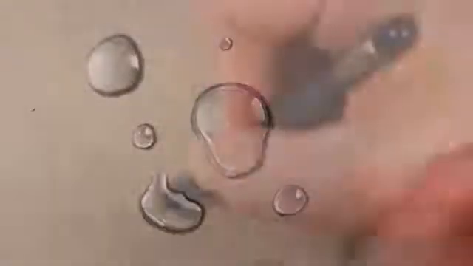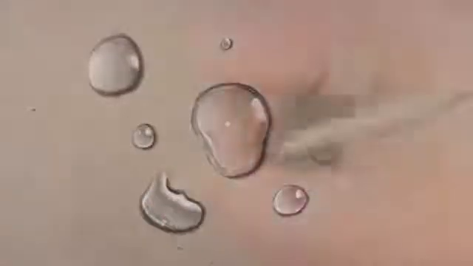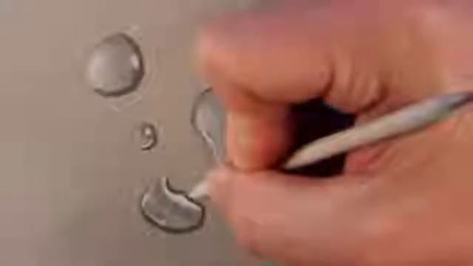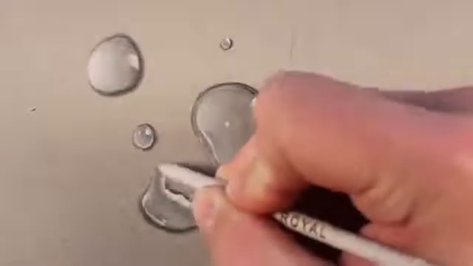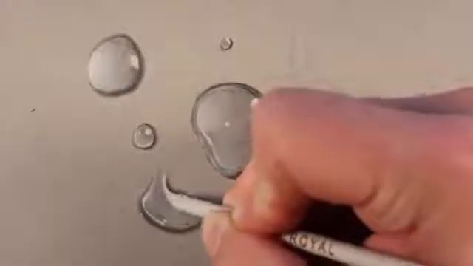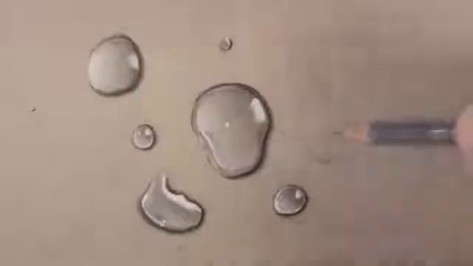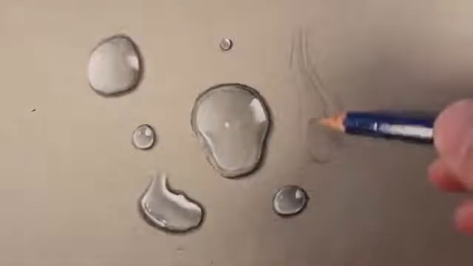We'll also notice here that the area of strong highlight that happens on the side closest to the dominant light source is a bit irregular, and it's following the contour of the shape of the water droplet. But again, we'll still follow the same steps here. We'll define the areas of darker value with the HB pencil, working that in with the blending stump. Then of course we'll address the areas of lighter value and then push the darker values.